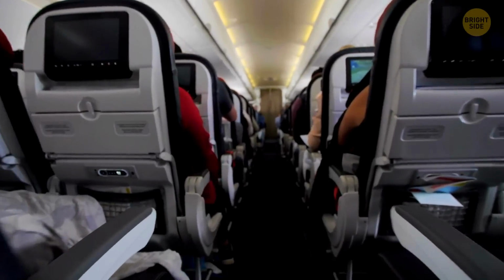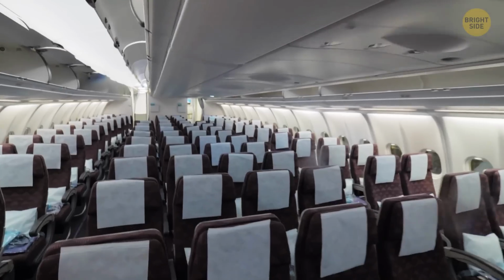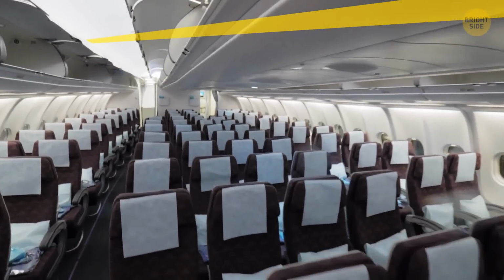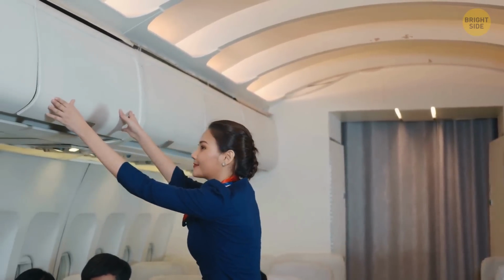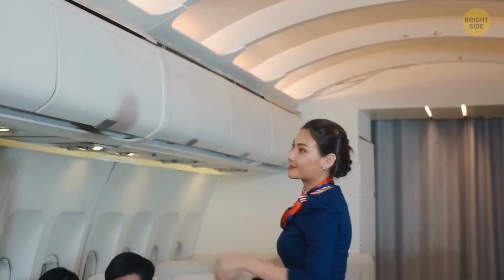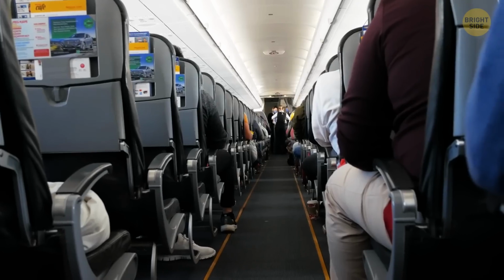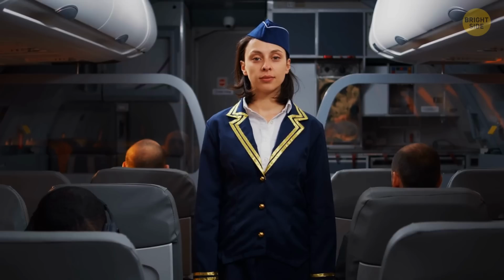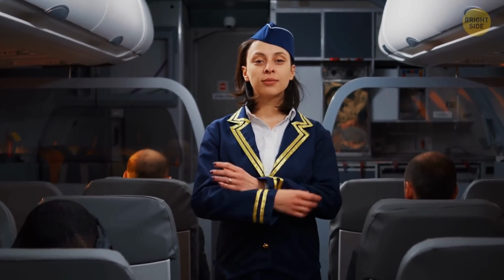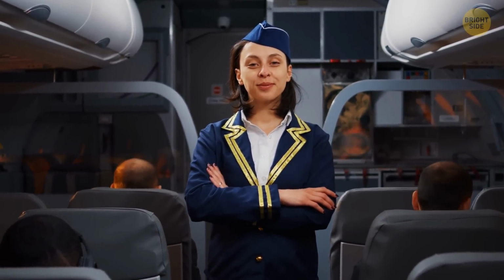When flight attendants pass through the cabin during the flight, they always touch the upper shelves above the seats. No, they don't check if the luggage compartments are closed. There are hidden handles along the bottom of these compartments. Flight attendants hold on to them not to fall. It's a pretty convenient thing since they don't have to touch the seats and disturb passengers once they're moving around the cabin.